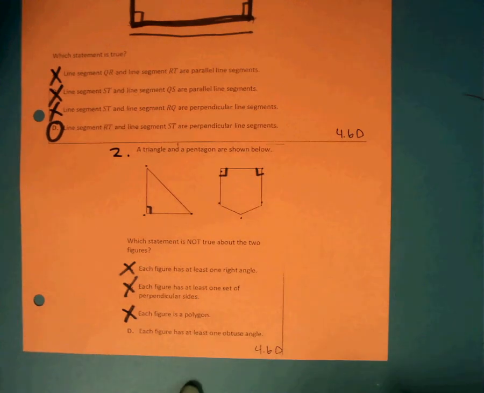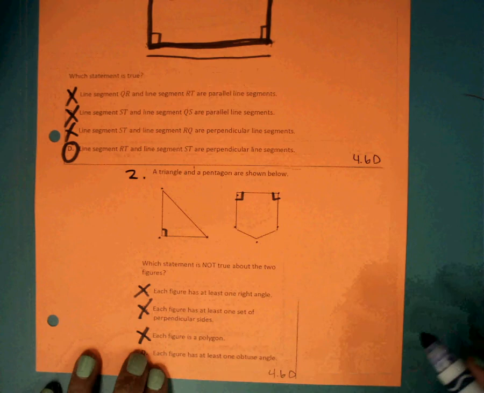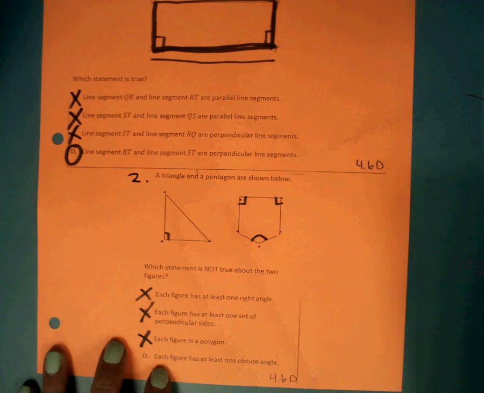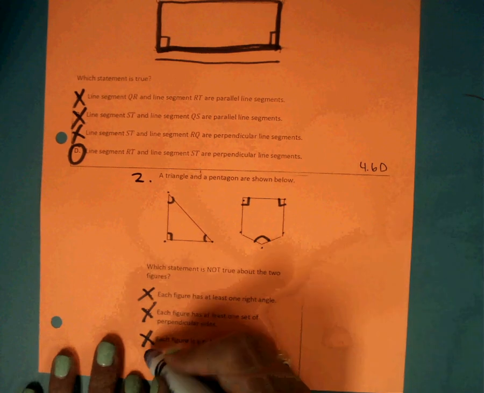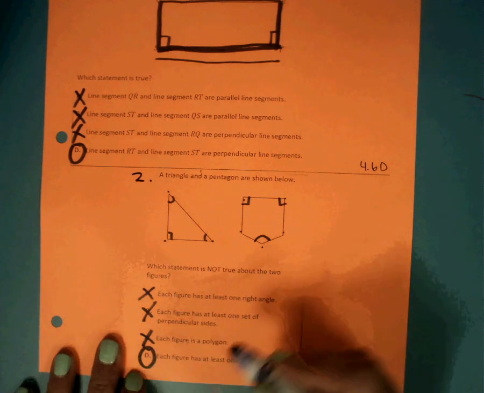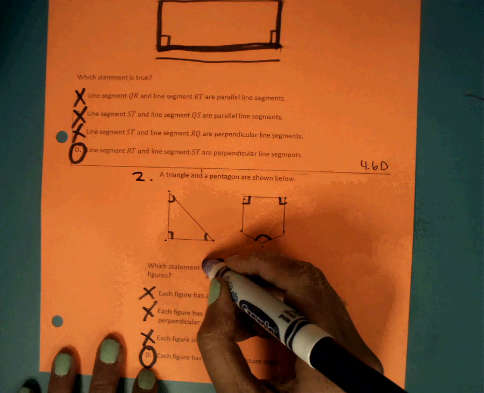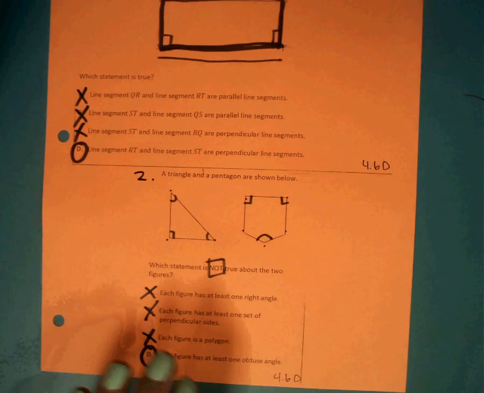And then this one says each figure has at least one obtuse angle. Well, I see an obtuse angle right here in this figure, but this is an acute angle and this is an acute angle. So that cannot be true, which means that it is the answer because we wanted the one that was not true, right?